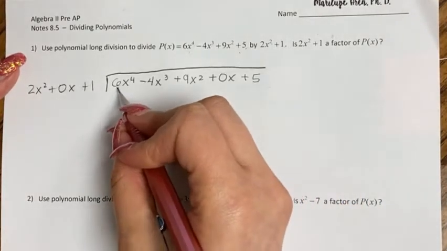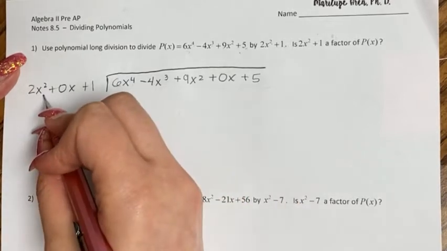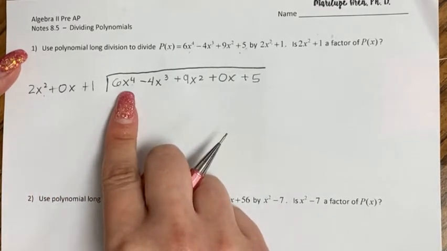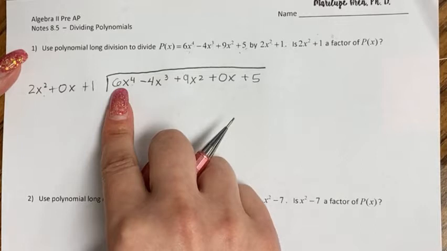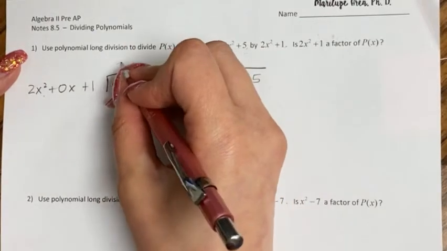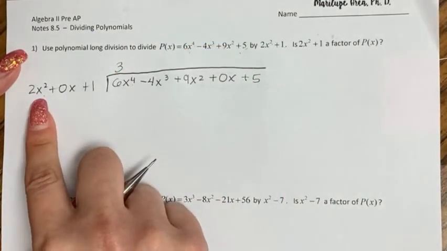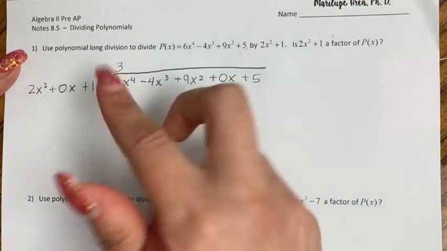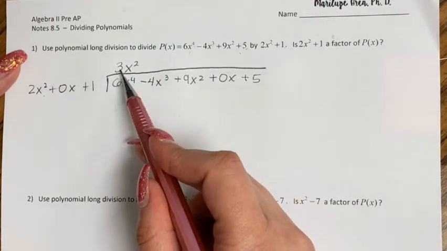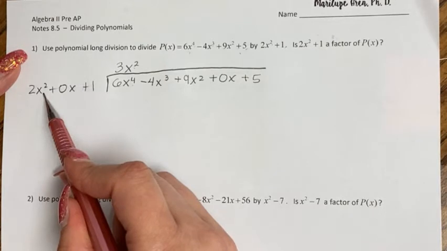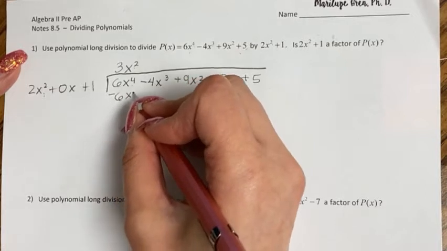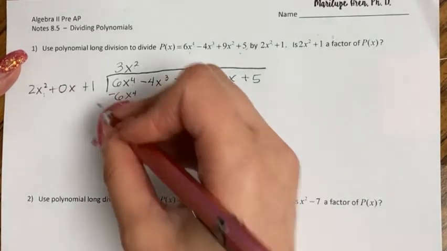Our goal here is you compare the 6x^4 to the 2x^2. Your goal is to make this 2x^2 a 6x^4 by multiplying it times something to get this one. And you know that something multiplied times 2 that gives you a 6 is going to be 3. In addition, here you have x^2, and here you have x^4, so we need 2 x's, meaning x^2. So if you times 3x^2 times 2x^2, that's going to be 6x^4. Positive outside, you know that it needs to go negative inside the division box.